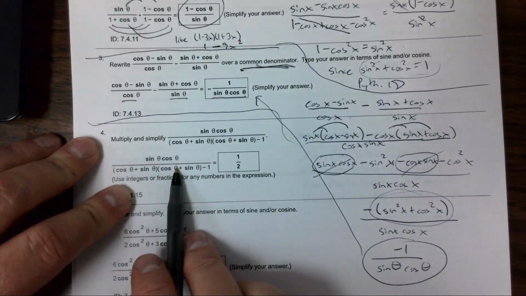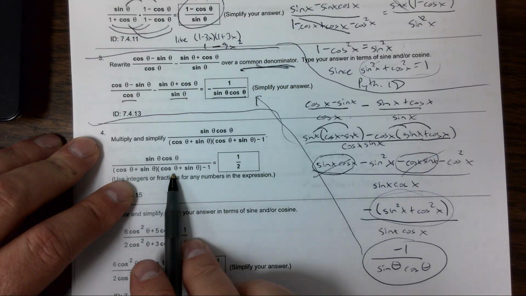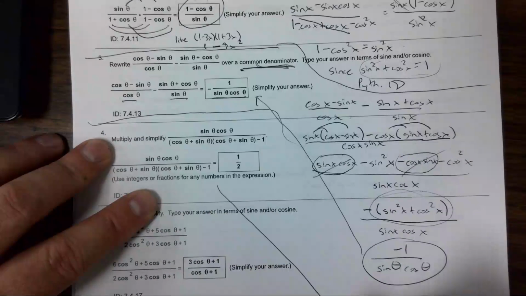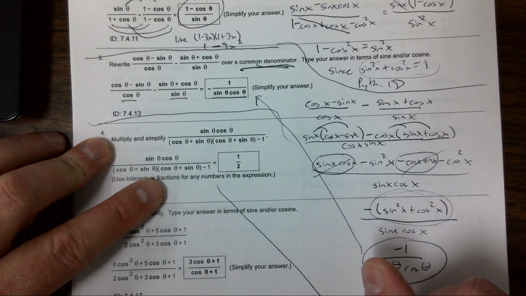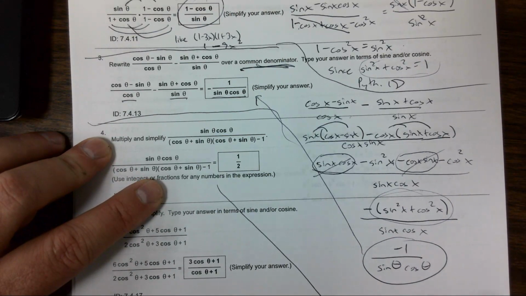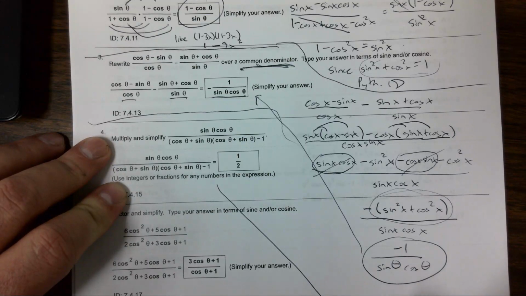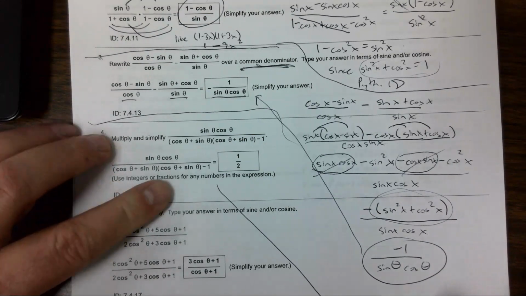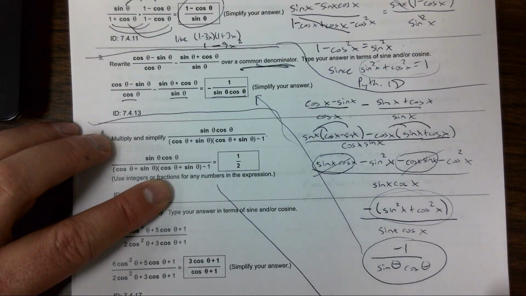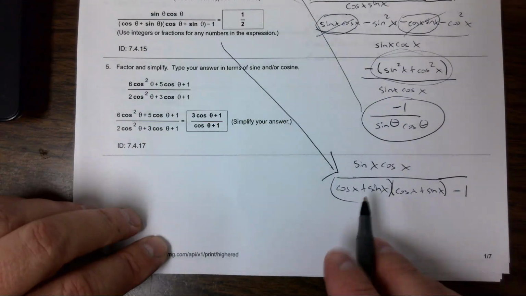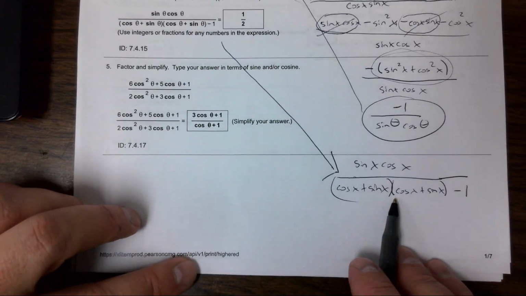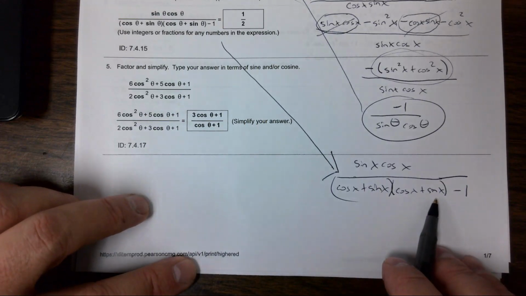Now on this one, they want you to multiply and simplify. For this one, maybe I should have done this on paper, but that's okay. Sine x cosine x over cosine x plus sine x, times cosine x plus sine x minus 1. So far, all I've done is I wrote down the problem using x instead of theta. So that's what the problem is.